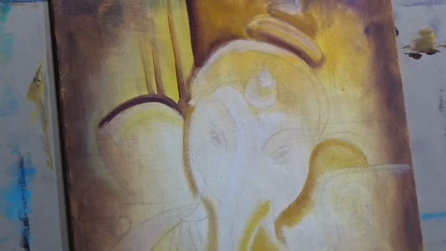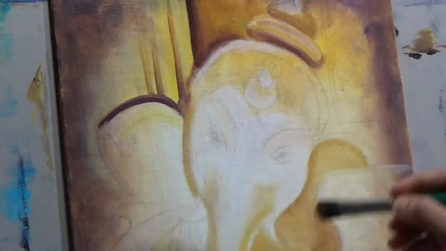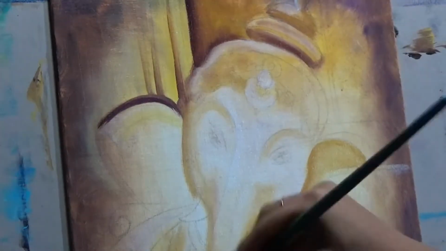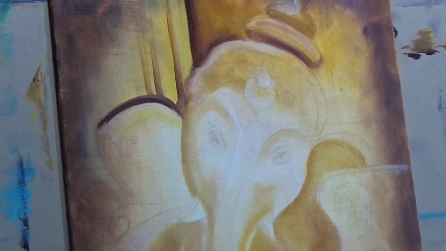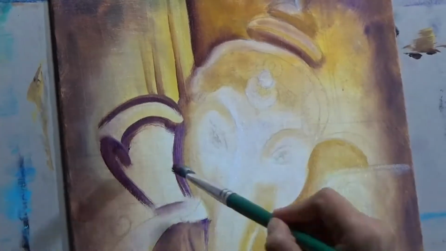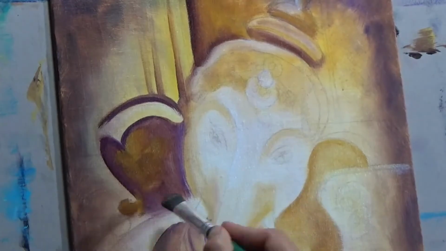I am using the same four colors that I have used on my background, just contrasting and mixing and matching them will make this painting very different from the background and make the subject pop out on top of the background, even though I'm using the same four colors for both the background and the foreground.